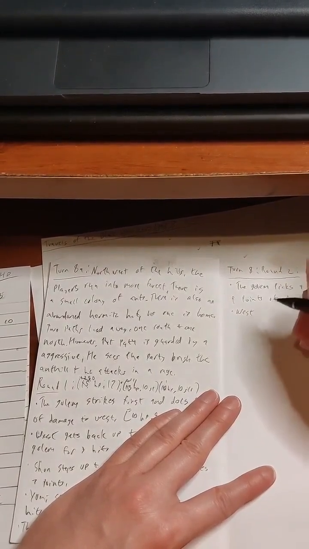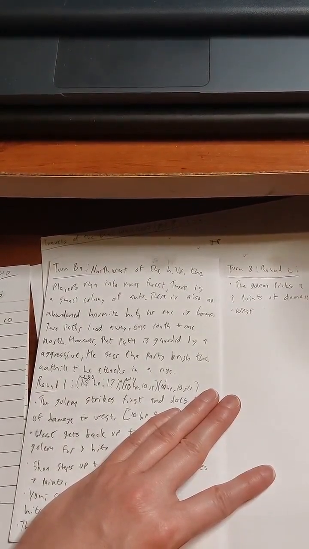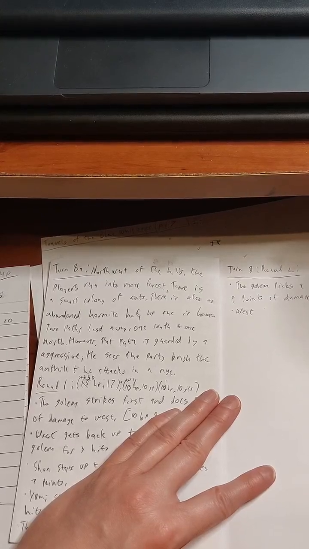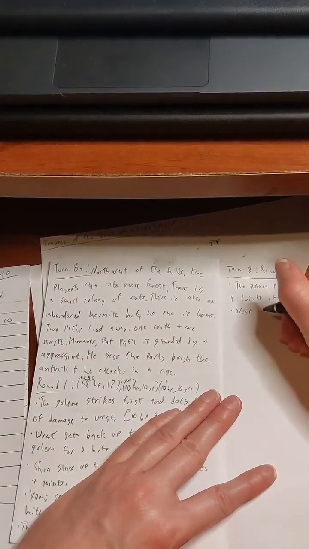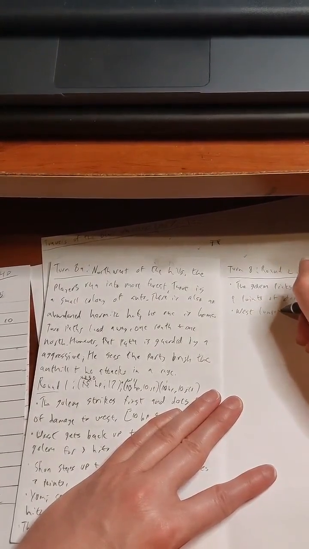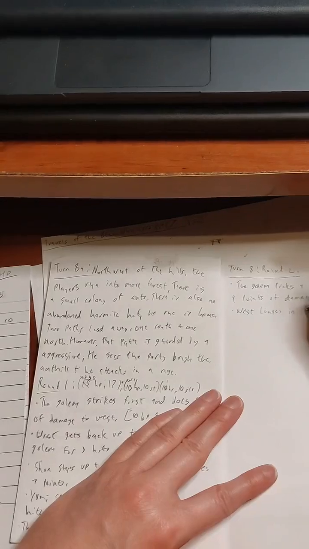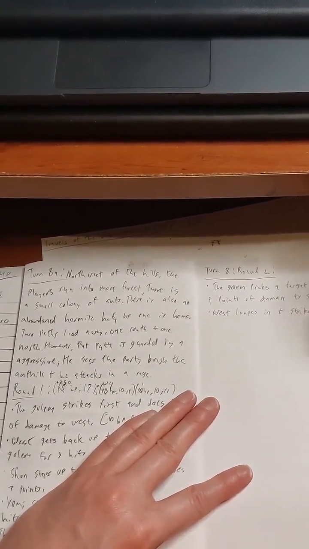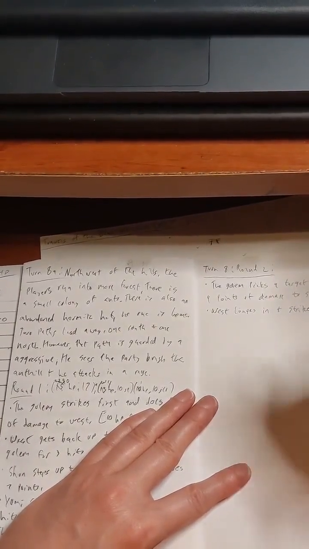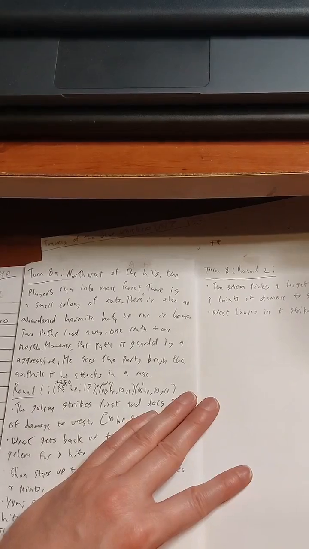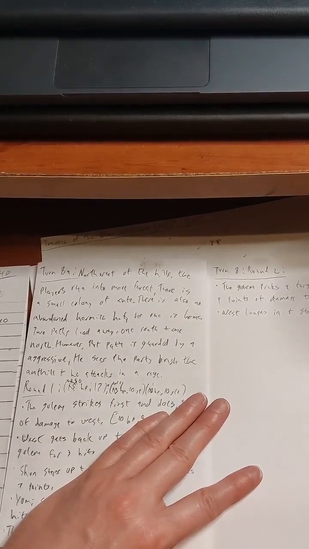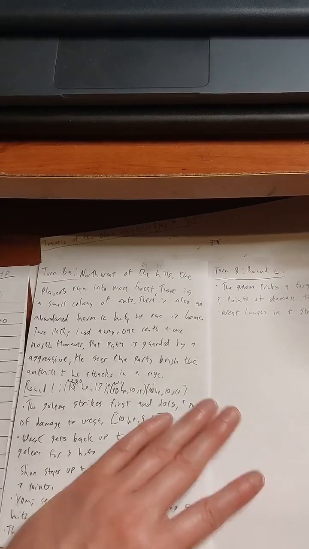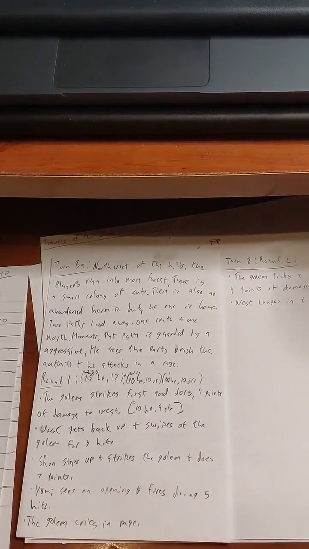West lunges in and strikes 4. Let's see, where's our D8? Four damage, and that is done to strength.